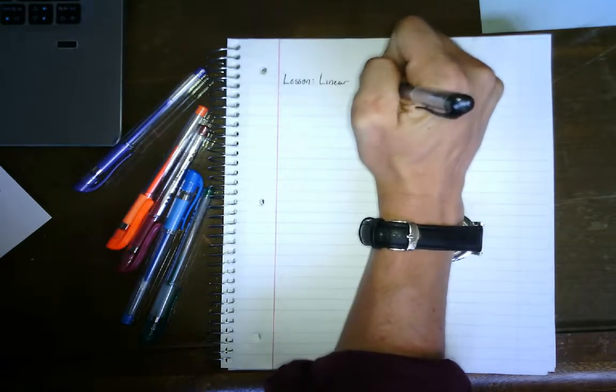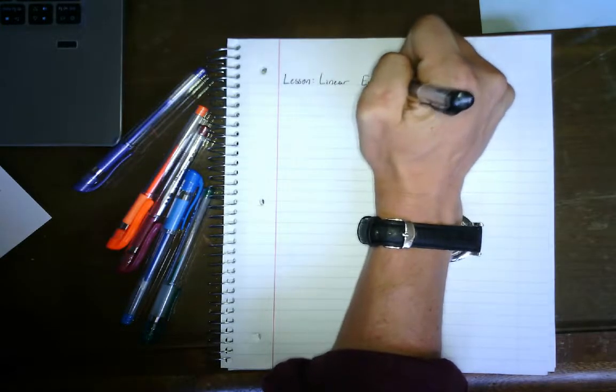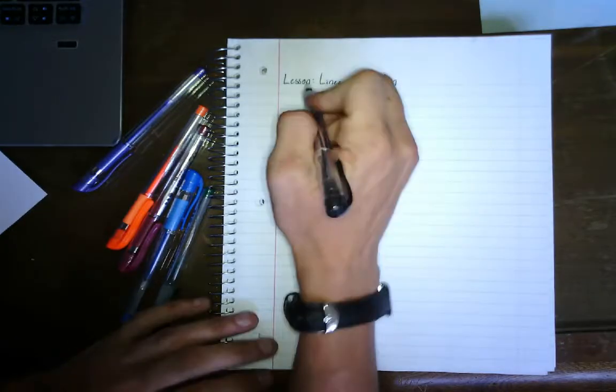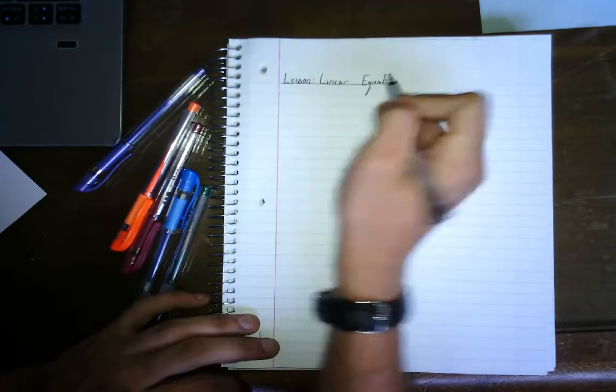And looking through the individual work I gave you, I'm trying to talk about the property of zero a little bit too, so that you can get that question done. So, a linear equation.